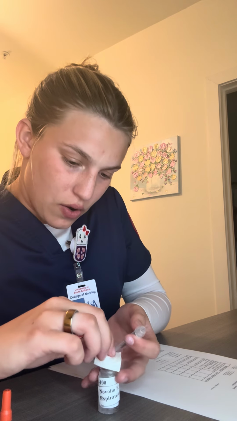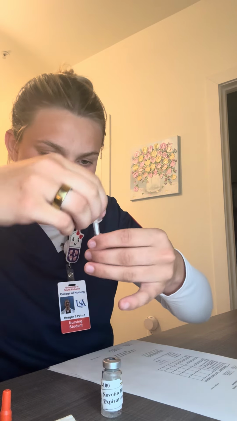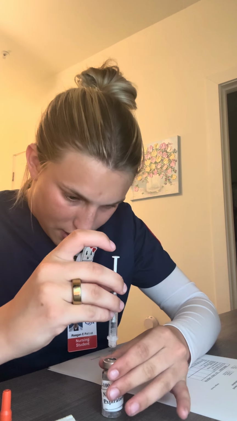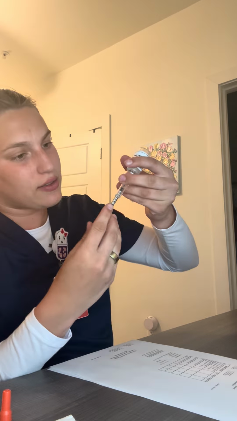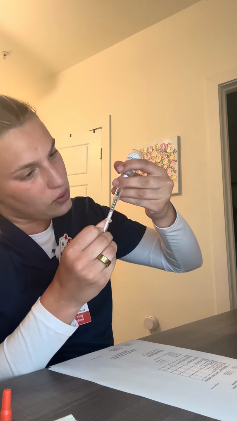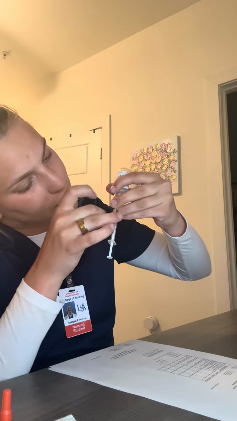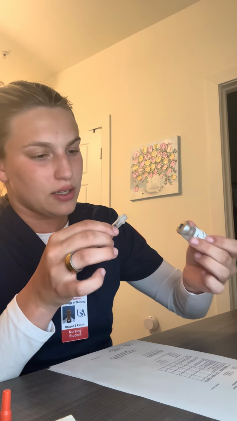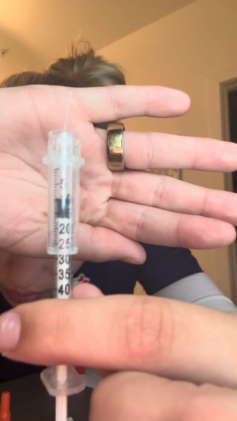So I will rub an alcohol wipe on this, and then I'm going to make sure that I get 10 units of air, and I'm going to put this in here, and I'm going to inject the air in, and then I'm going to pull out, making sure that I get exactly 10 units and making sure that I have no air bubbles. I'm then going to show you that I have exactly 10 units. Perfect. Exactly 10 units, and I'm going to put the safety up on this.